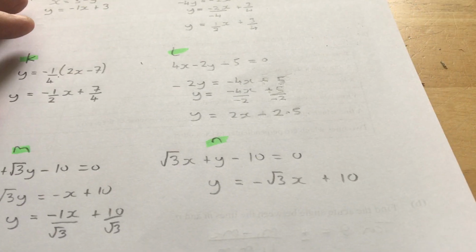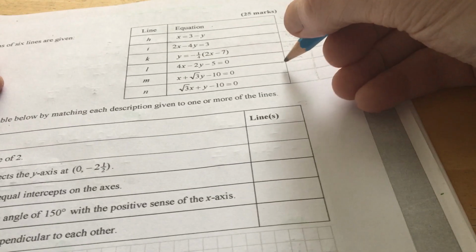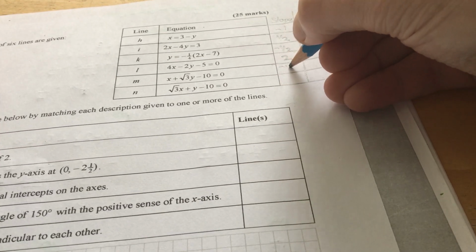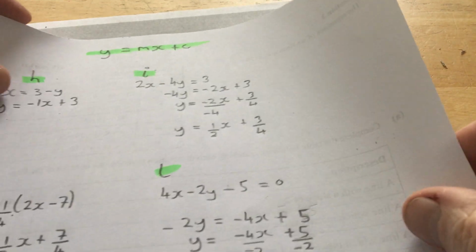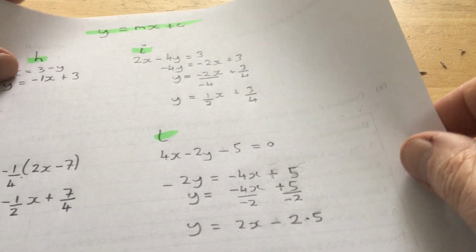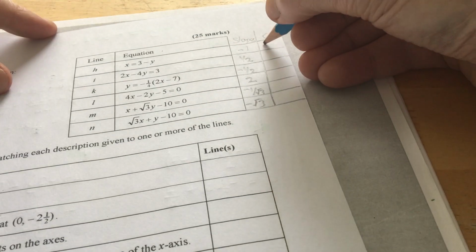and then for m and n it's -1/√3 and -√3. And the y-intercepts are 3, 3/4, 7/4.